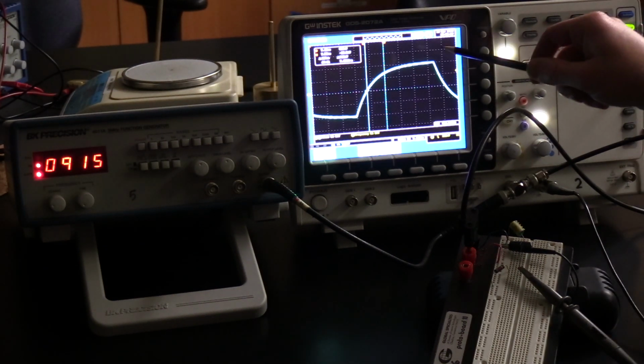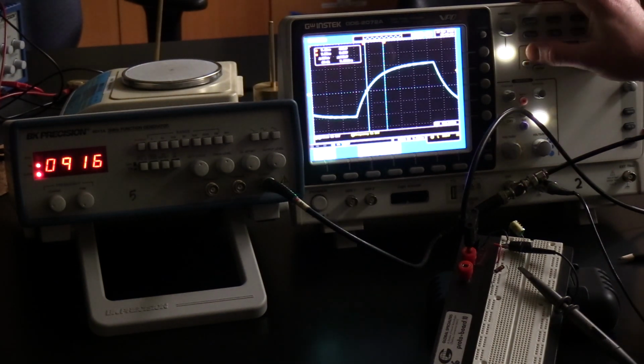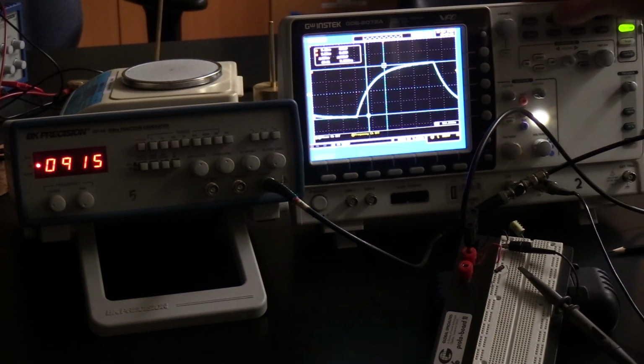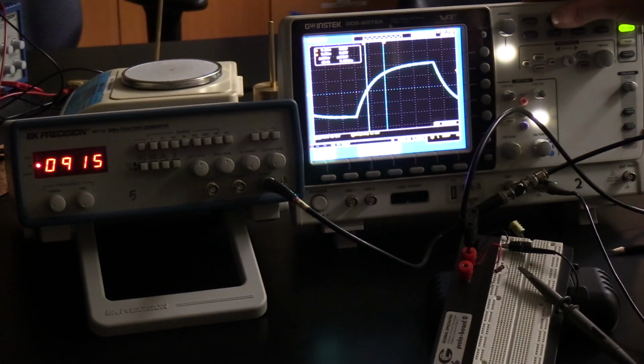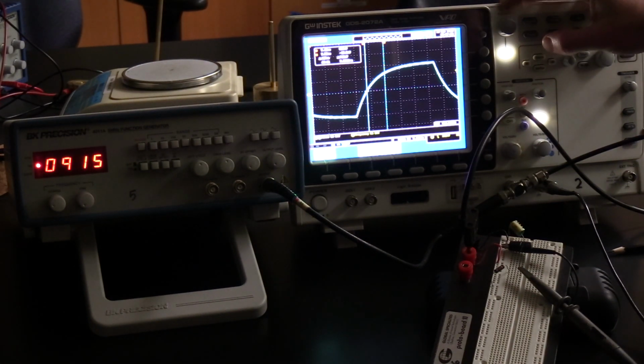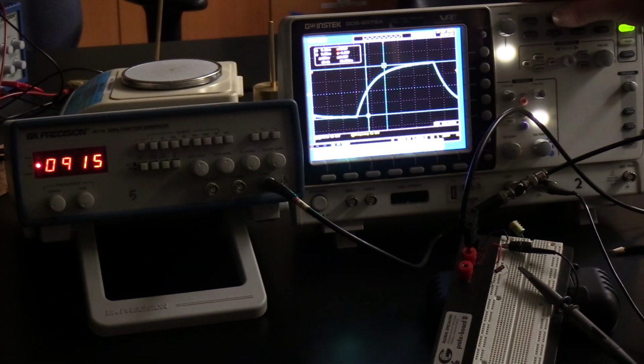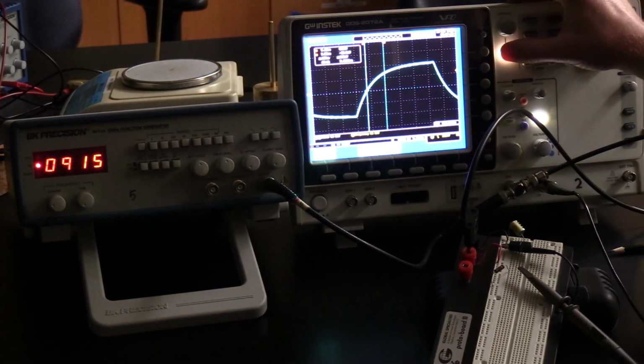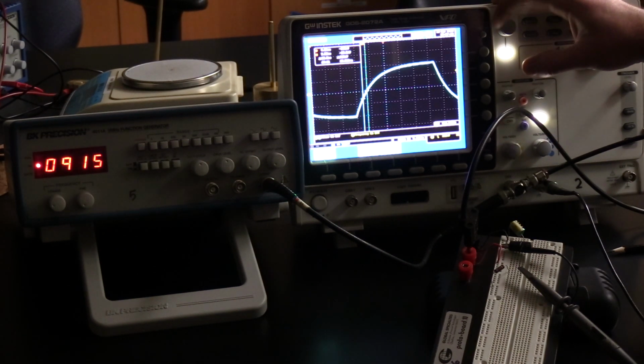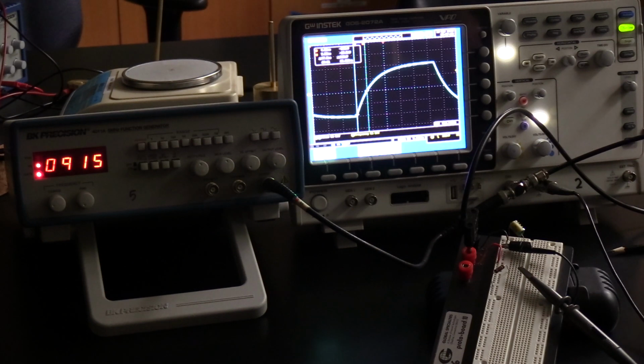And the time, well, you can move the other cursor over. While we're using the cursors, might as well. Whoops, where'd that go? So that one's there. Select. There. Now this one, I'll move over here to -1 volts. And the delta is 77 microseconds.